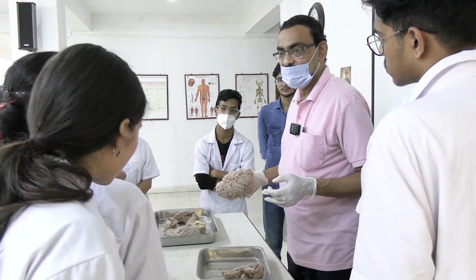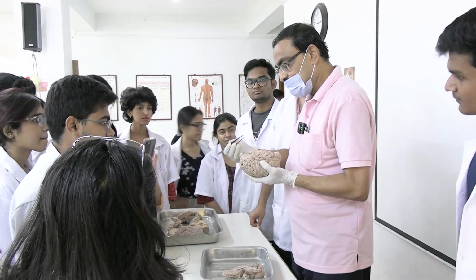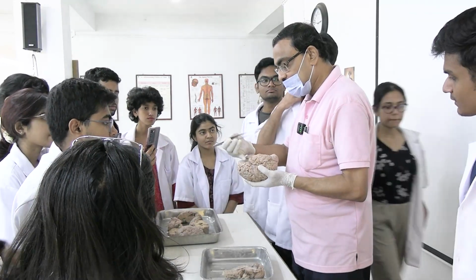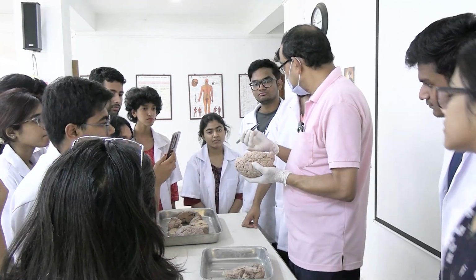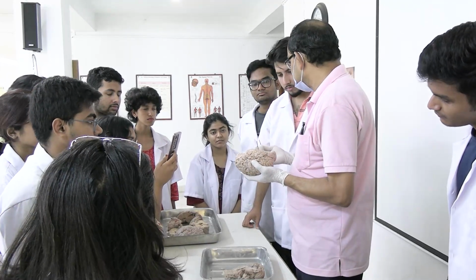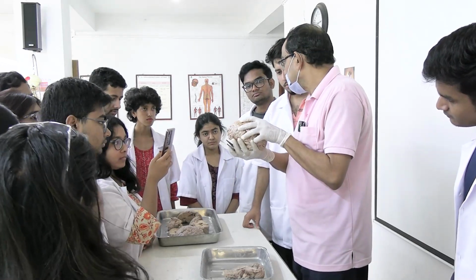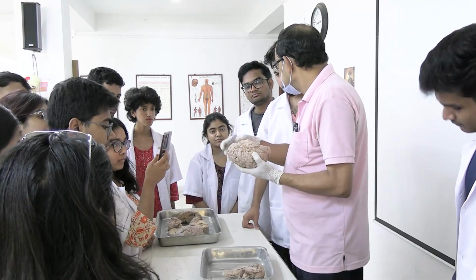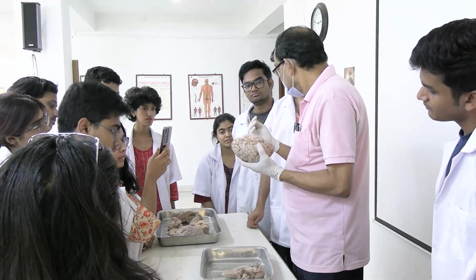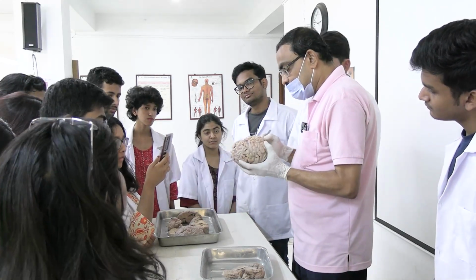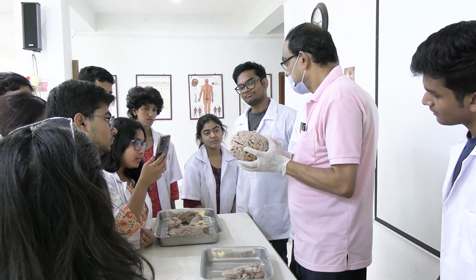This is all about the inferior surface. The inferior surface or base of the brain is divided into two parts. One in front is the orbital surface, because it overlies the orbit, and this is the tentorial surface, which overlies the tentorium cerebelli.